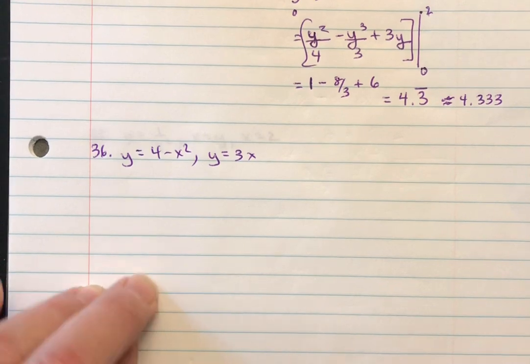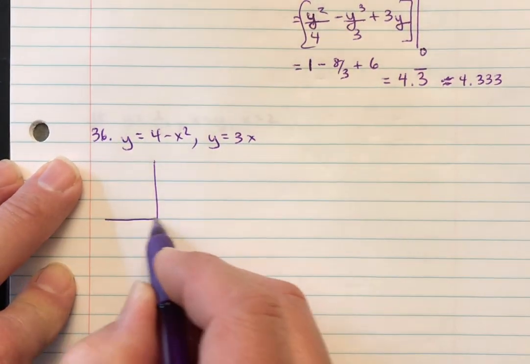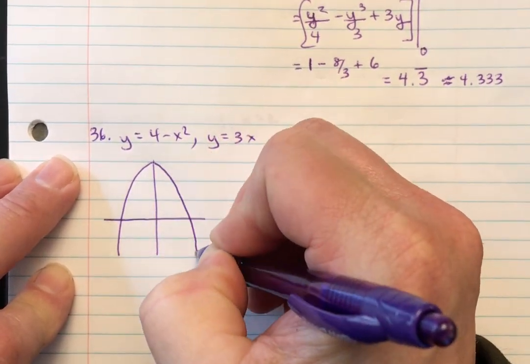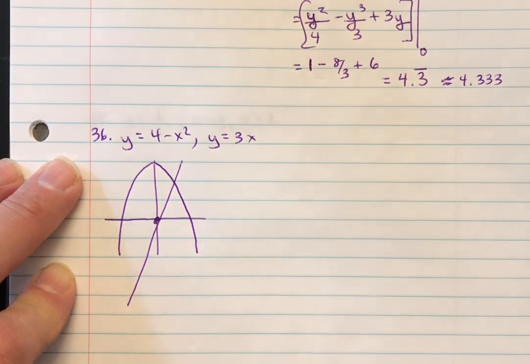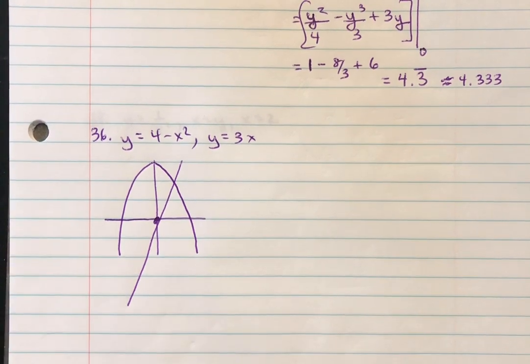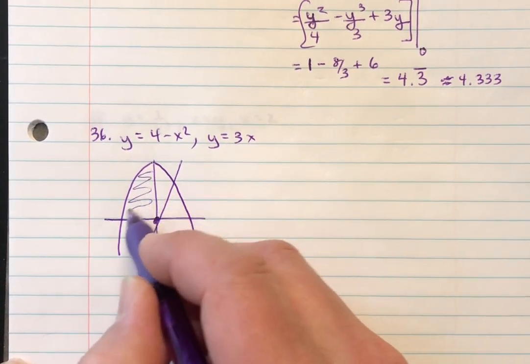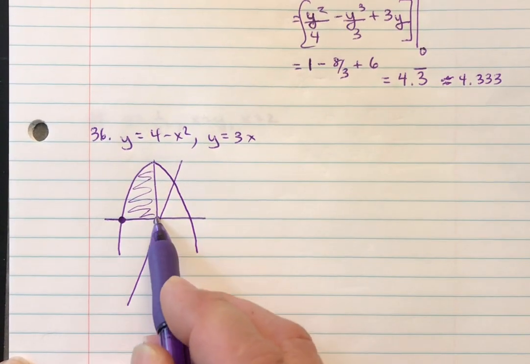For number 36, we have a parabola that is opening downward. It starts off at 4 and comes down like this. And then we have y equals 3x, which is going to go like this. And in number 36, though, we are only interested in the region on or above the x-axis that is bounded by these two. So I'm going to first find the area from this value of x to 0.